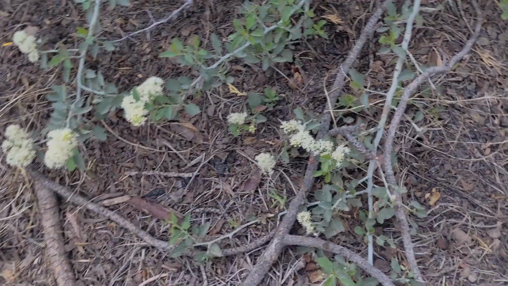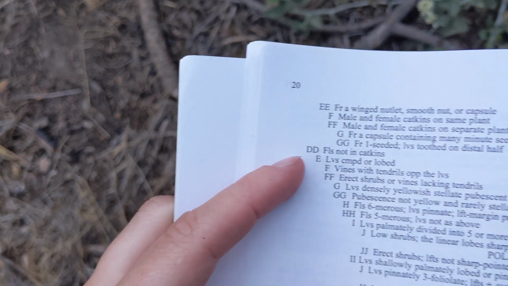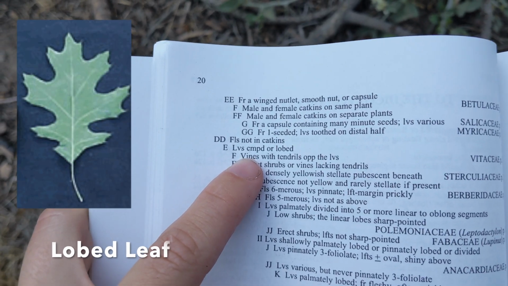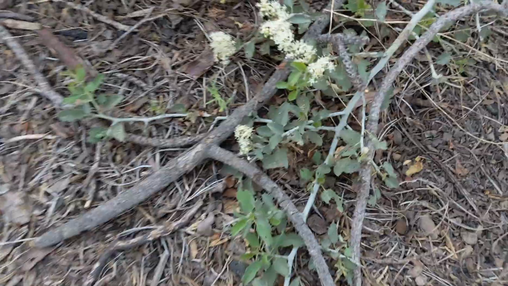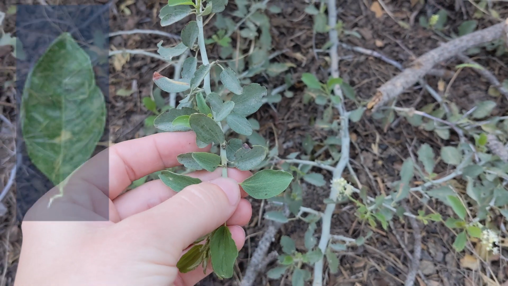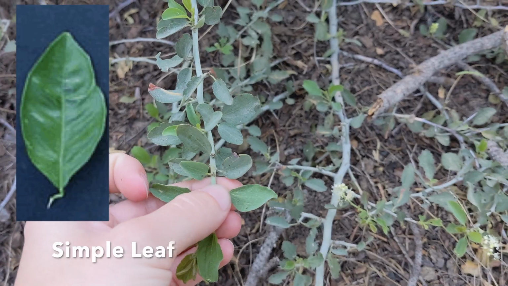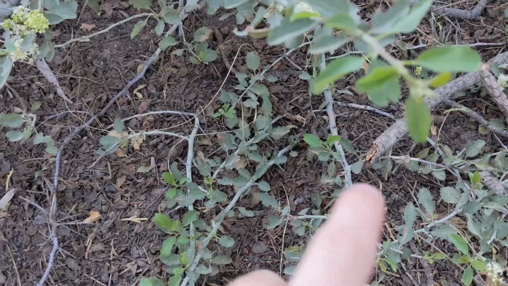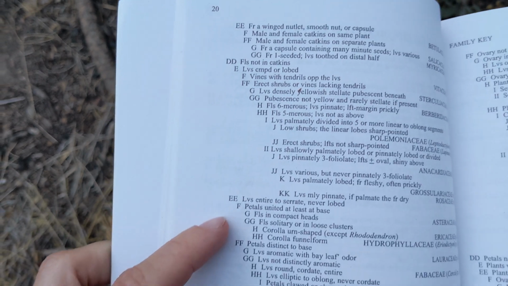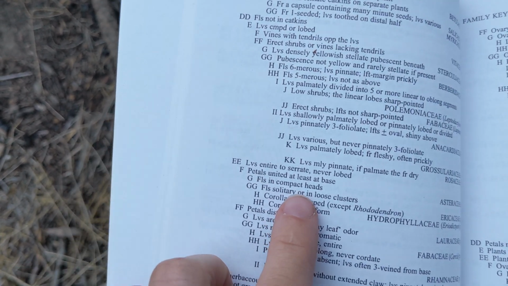So we're going to turn the page. Find DD. Flowers not in catkins. Leaves compound or lobed is what that stands for. Let's see if I can get close enough to these leaves here again. Compound or lobed leaves, these are called simple leaves because it's just the one singular leaf shape. There's no extra little lobes, like a maple leaf would have. So not compound or lobed. Let's go down to EE. Leaves entire to serrate, never lobed.